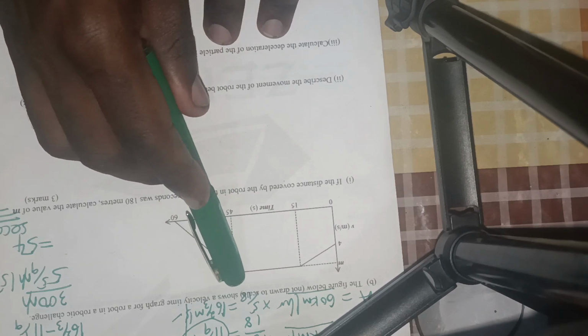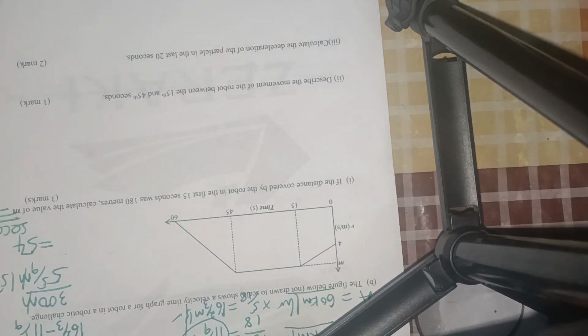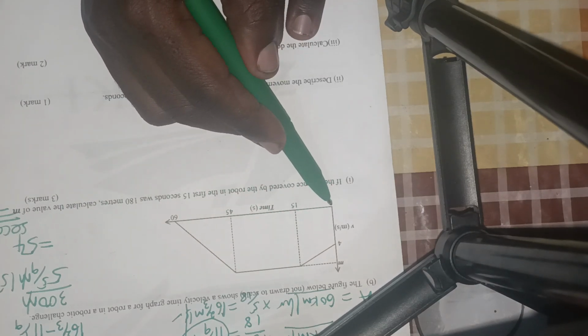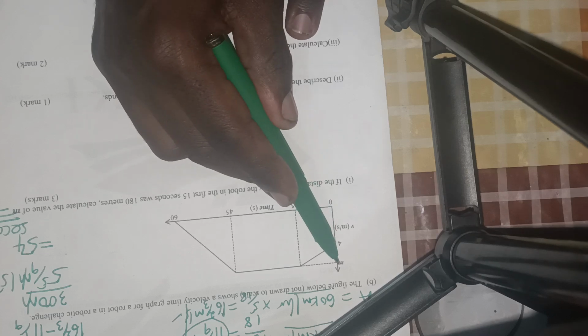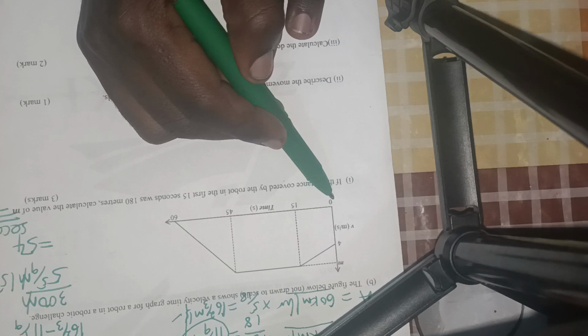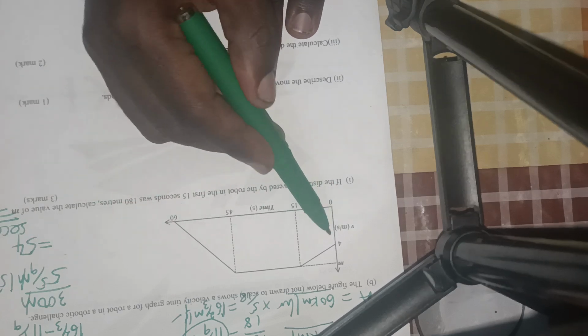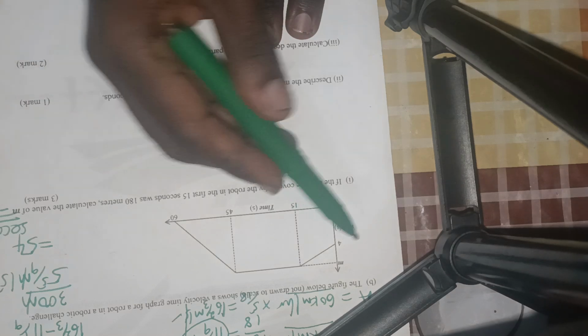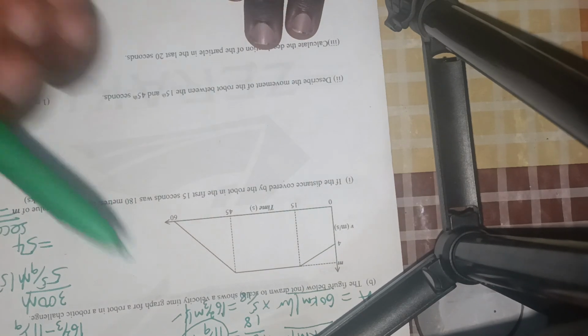Then it began decelerating. So descriptively, the maximum velocity reached by this robot was m meters per second. The velocity that the robot began with, u, was 4 meters per second, but our final velocity v was m meters per second.